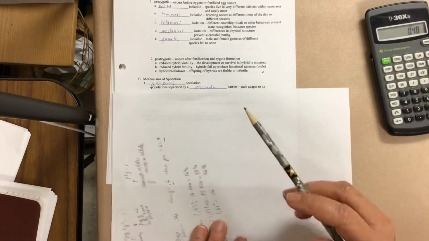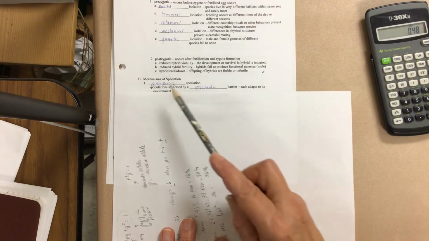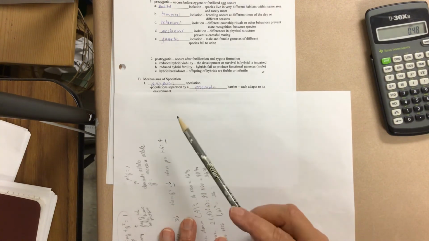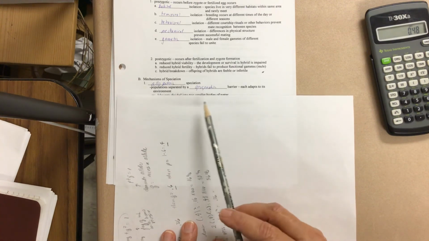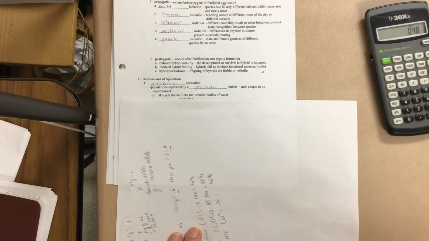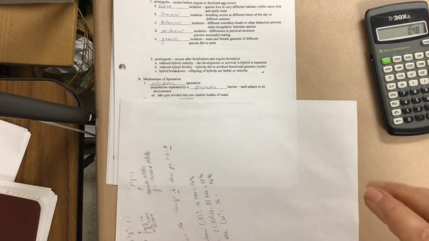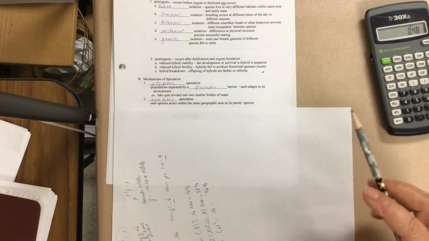Okay, then there are several mechanisms that contribute to speciation. One is called allopatric and one is called sympatric. Allopatric speciation, your populations are separated by some geographical barrier, and so each adapts to a new environment. So for instance, a large lake gets divided into 2 smaller bodies of water, and over a period of time, the environments are different in those 2 bodies, and you get new species to develop.